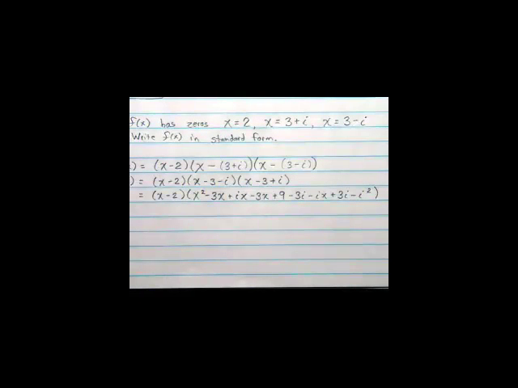There should be, like I said, a lot of cancellation happening if you've done all of your multiplying correctly. Do you see any of it? What should be canceling in there? Pretty much everything with an i in it, except for the i squared. But that we'll take care of a different way. So there's this plus ix minus ix, minus 3i plus 3i.